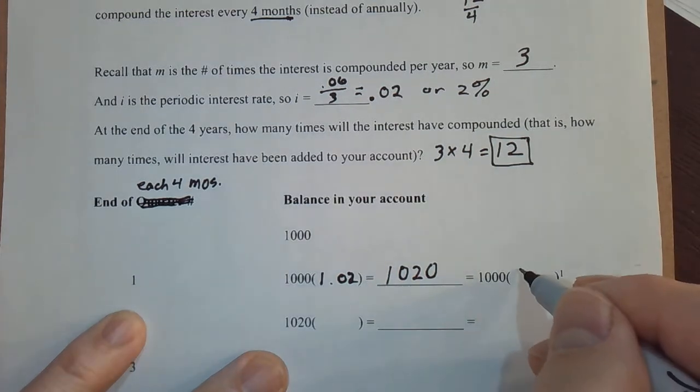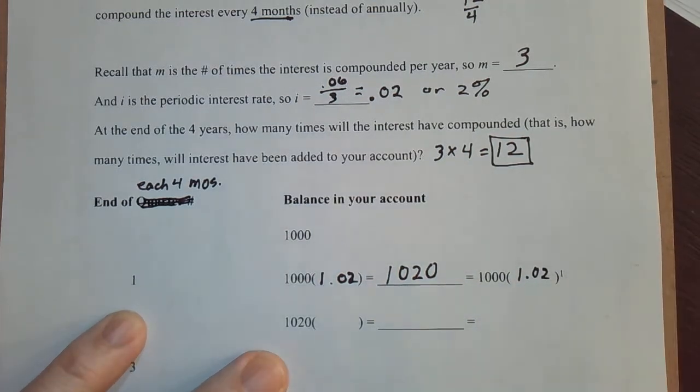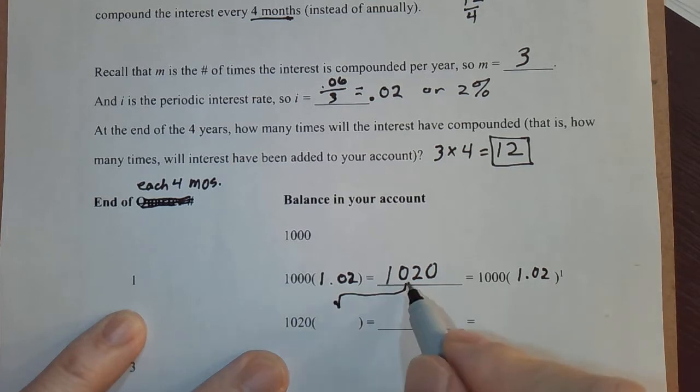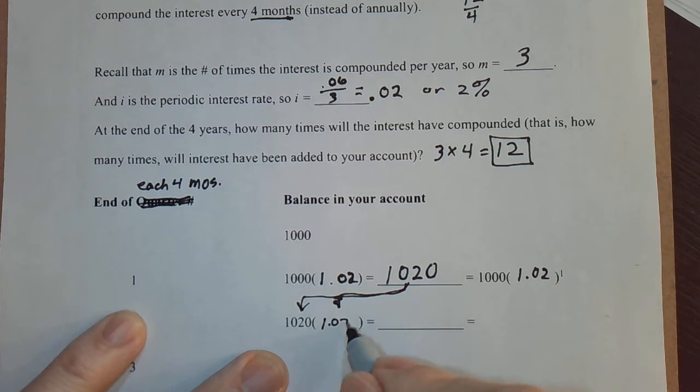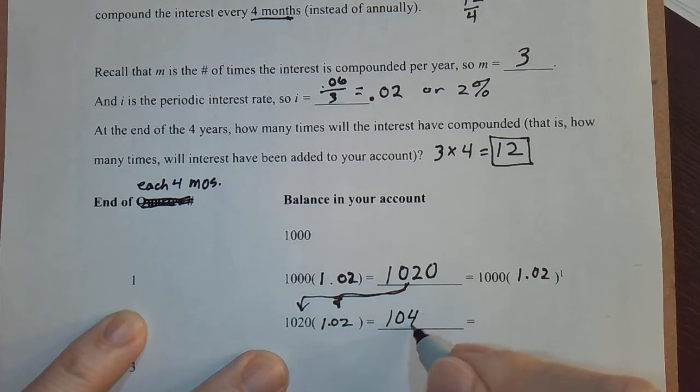That's equal to 1,000 times 1.02 raised to the first power. Then we bring this down to here, 1,020 times 1.02. And let's see what that gives us. 1,020 times 1.02 is 1,040 and 40 cents.